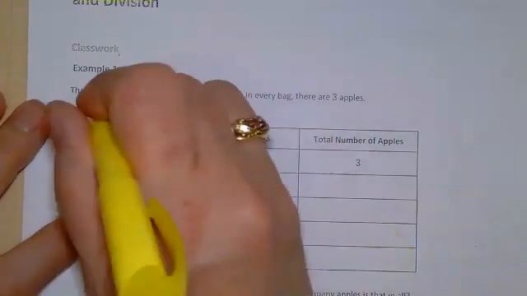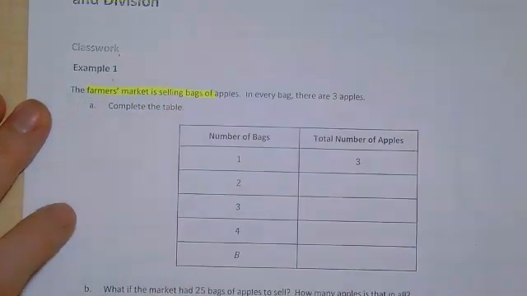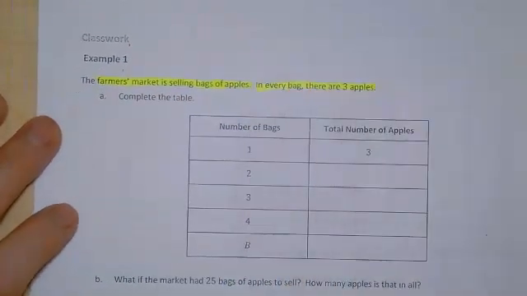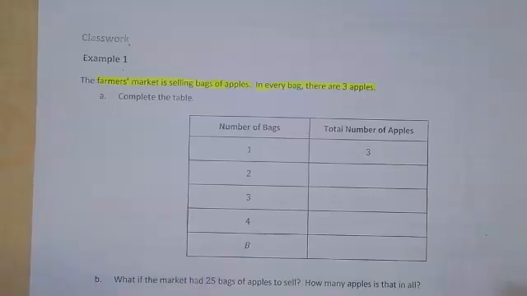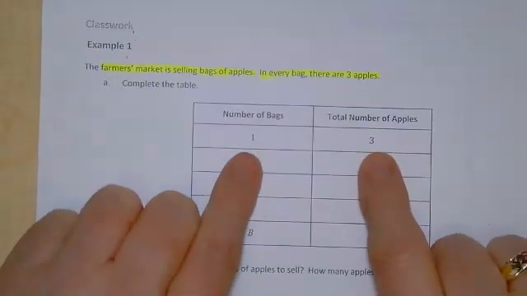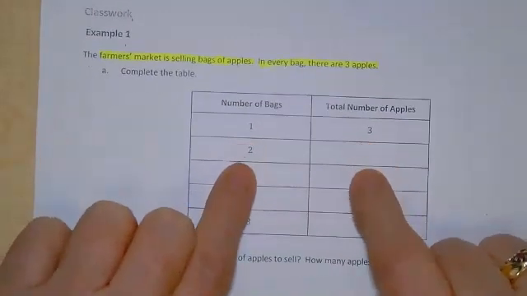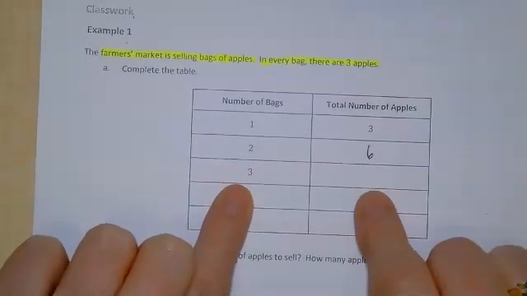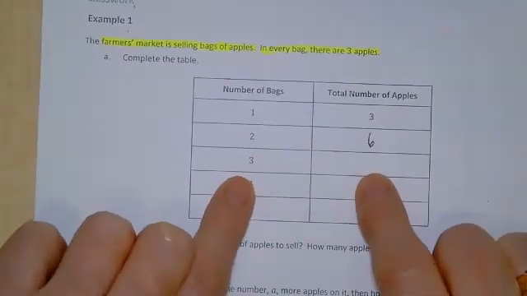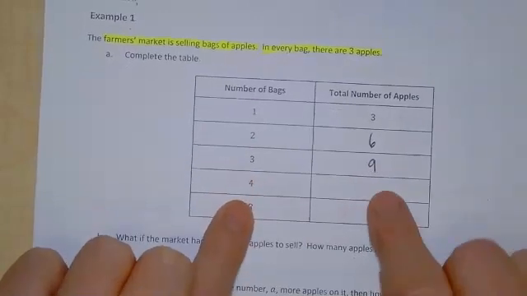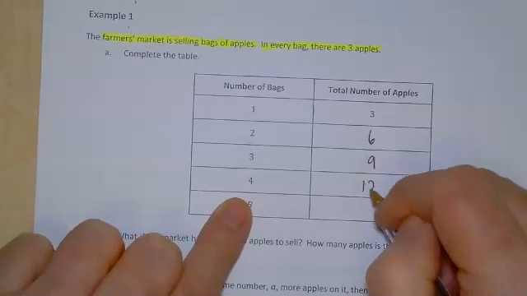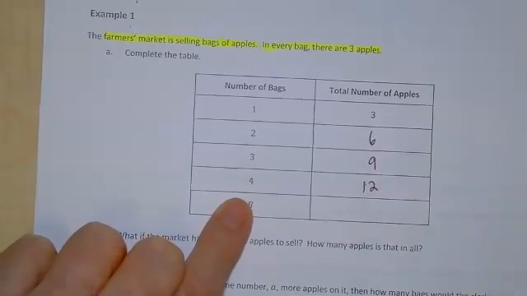So there's a farmer's market that's selling bags of apples. And in every bag there are 3 apples. So if you look at the table, one bag would have 3 apples, 2 bags would have how many apples, Dominic? 6. And 3 bags would have how many apples, Olivia? And 4 bags would have how many apples, Brooklyn? 12. All right. So we're going to stop right there, and we're going to look for the pattern.